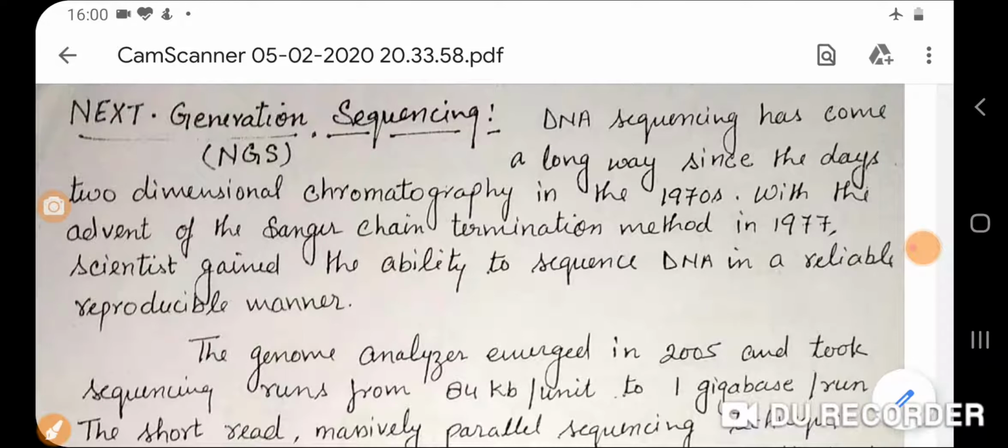DNA was first sequenced by using two-dimensional chromatography in the 1970s. Then in 1977 another method came, that is Sanger's chain termination method, and there is another method, the Maxam-Gilbert method. So they are the common methods.